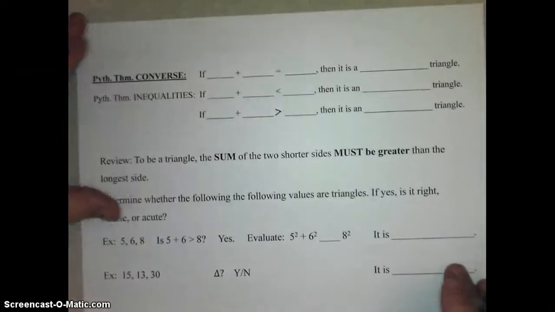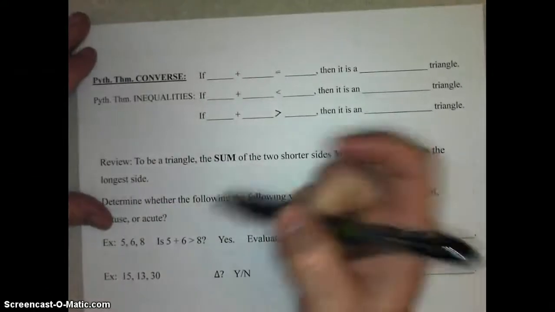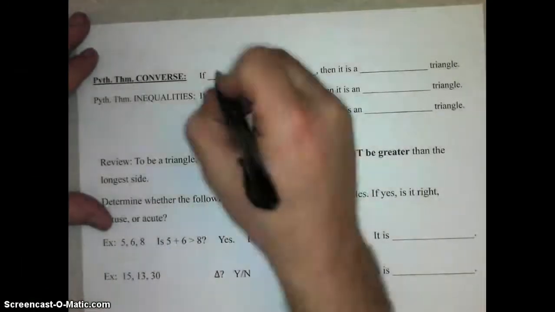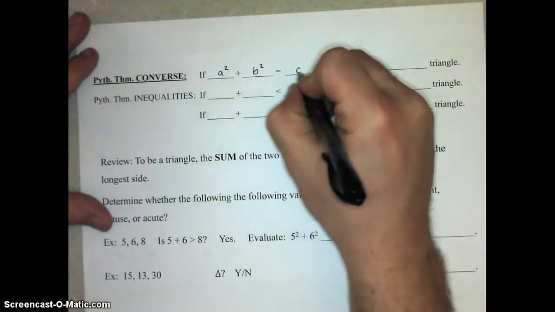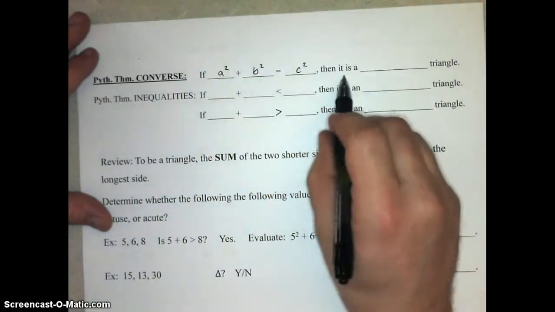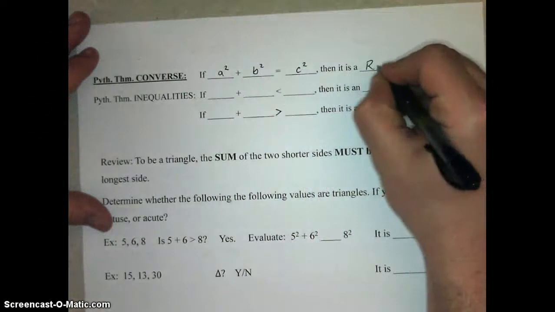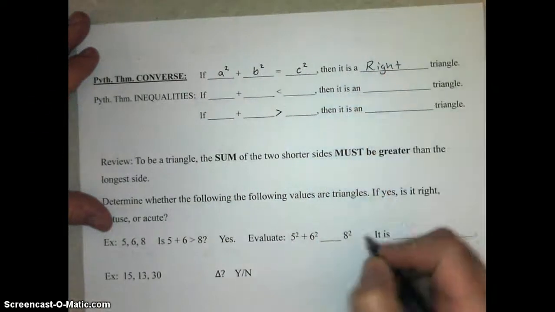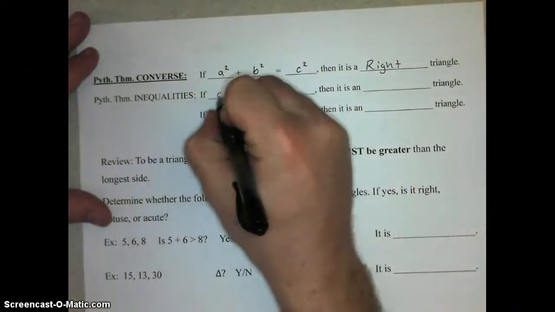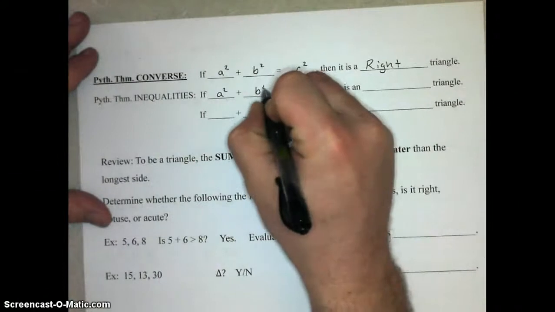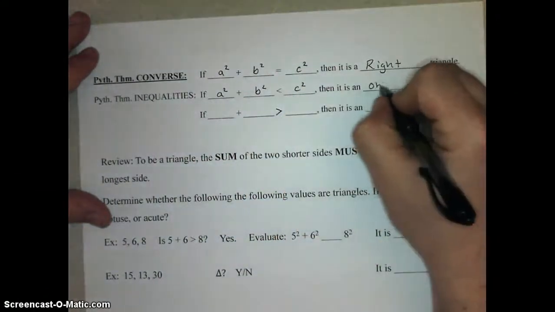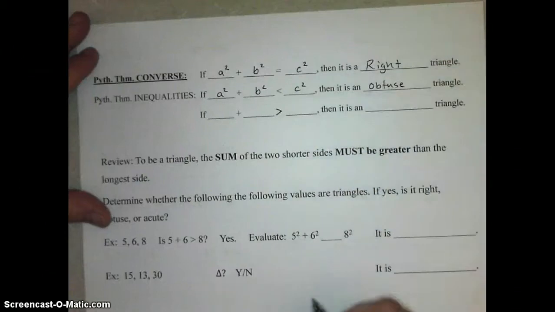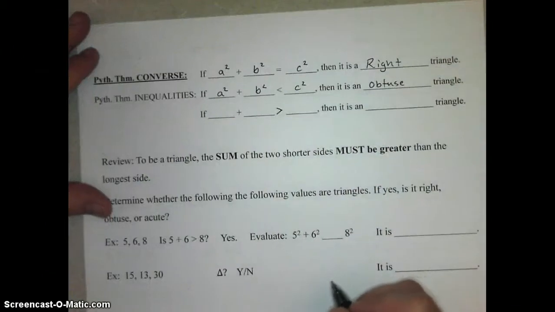Now we took a look at the Pythagorean theorem converse. The converse says if a squared plus b squared does equal c squared, then it is a right triangle. But if a squared plus b squared is less than c squared, it would be an obtuse triangle, like we learned from our exploration earlier.